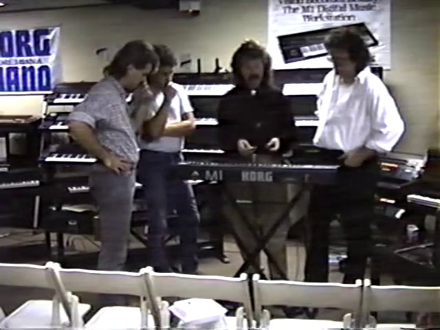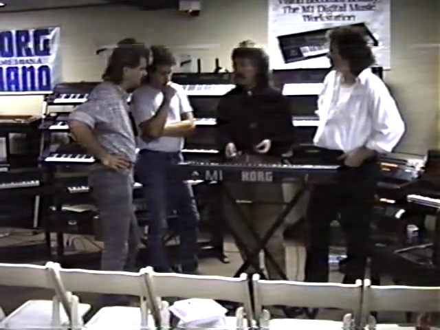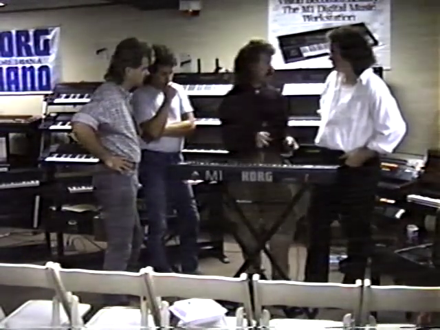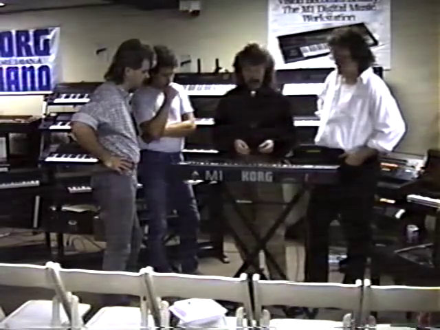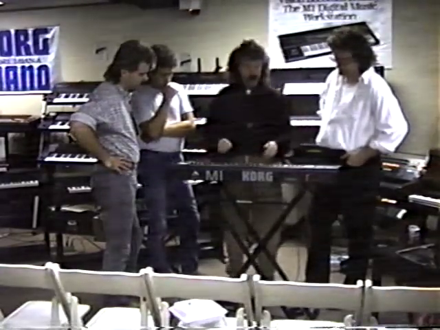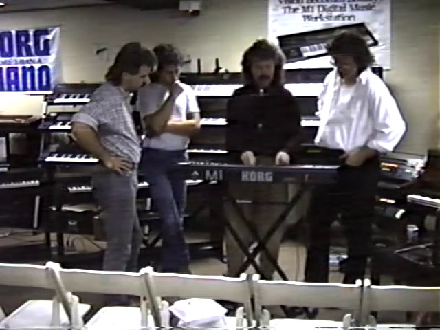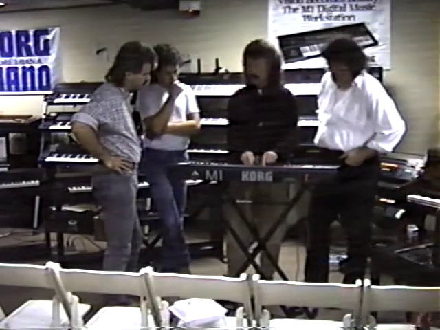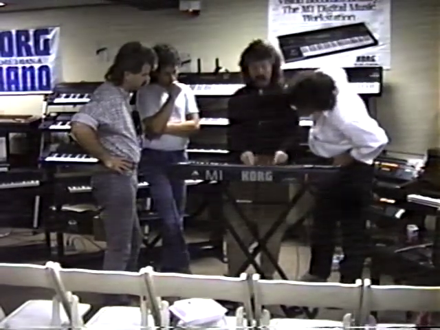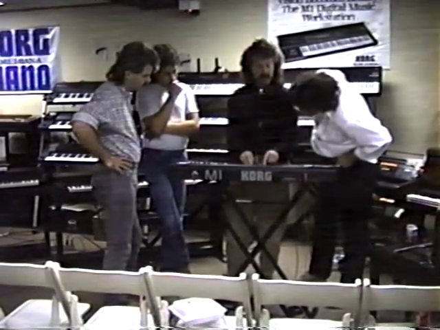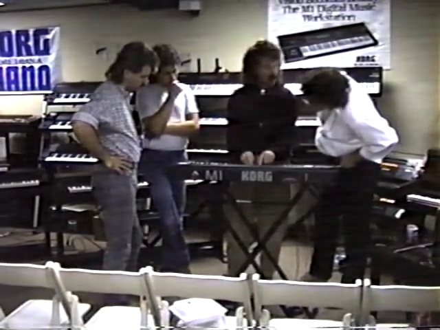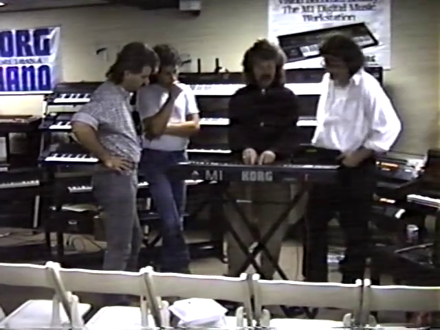Because this machine is set up to have 100 programs and 100 combinations, we only have room for 4,400 events in the sequencer. So what we have to do is go into the machine and reallocate the memory from 100 programs, 100 combinations, and a 4,400 step sequence to 50 programs, 50 combinations, and a 7,700 note sequence.